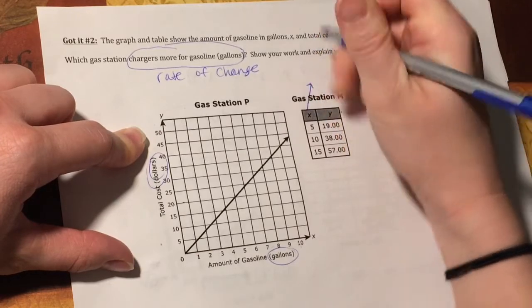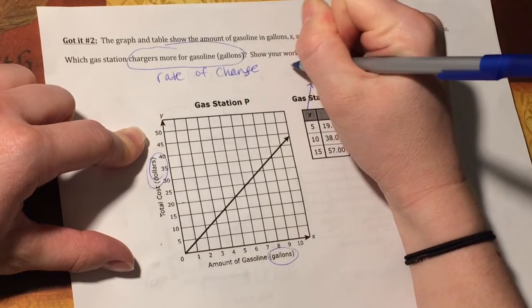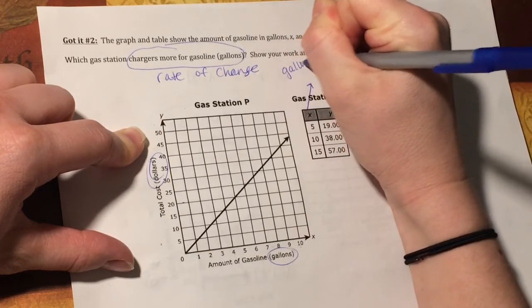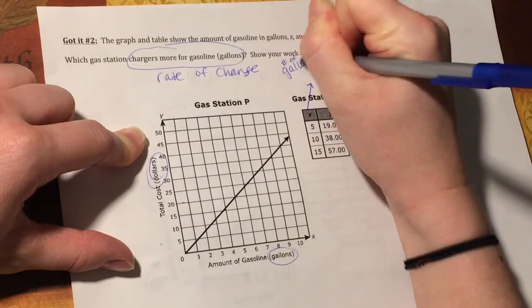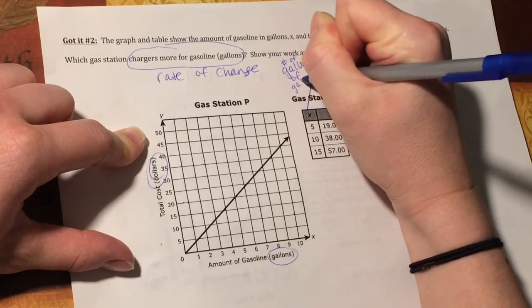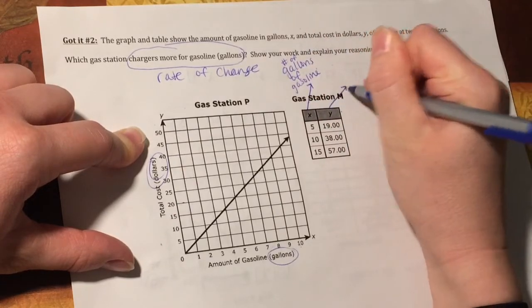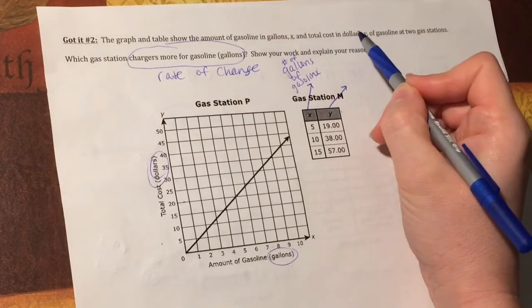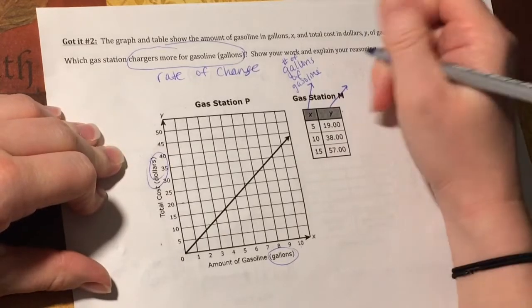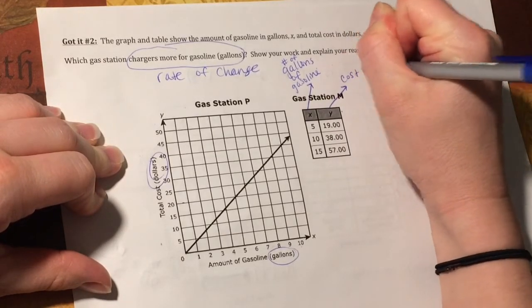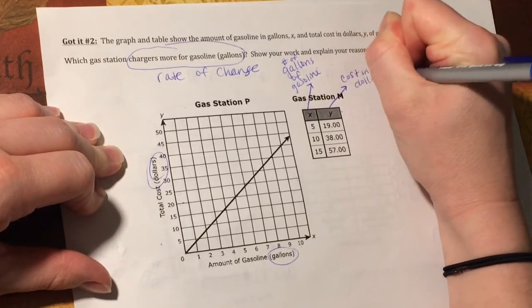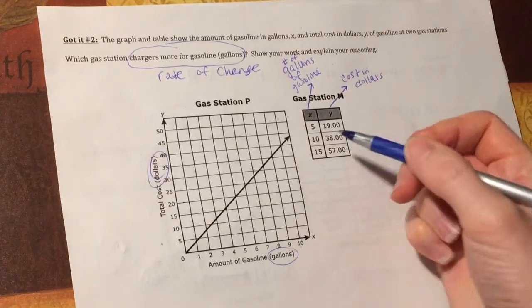And the x is the gallons, the number of gallons of gasoline. And your y in the table, they tell you the total cost in dollars is y. So the cost in dollars is your y values.